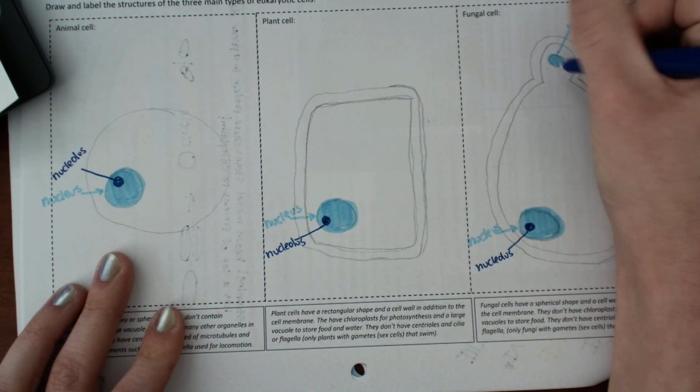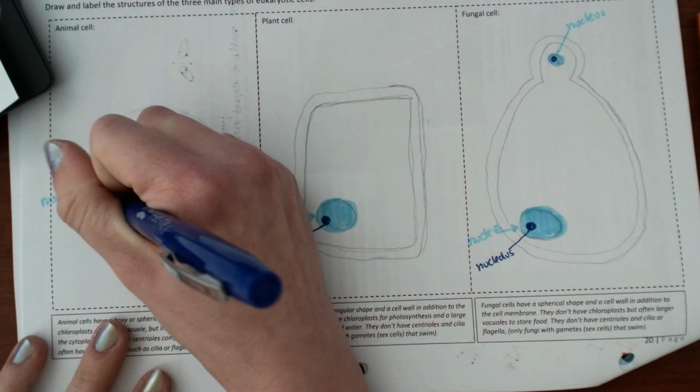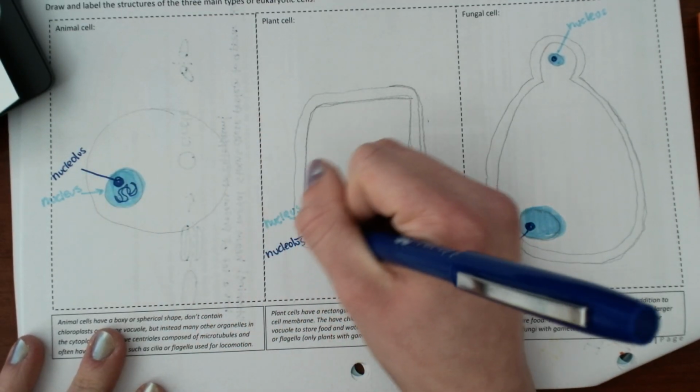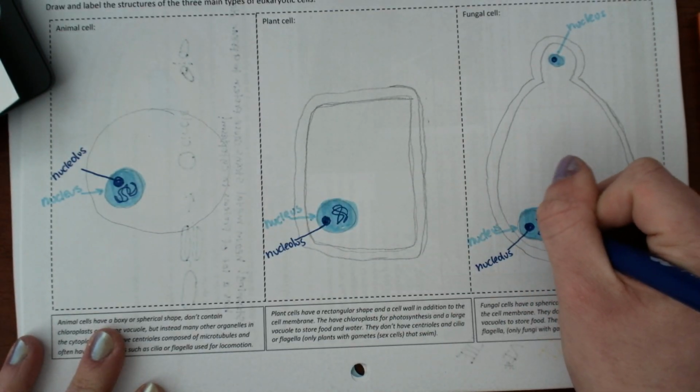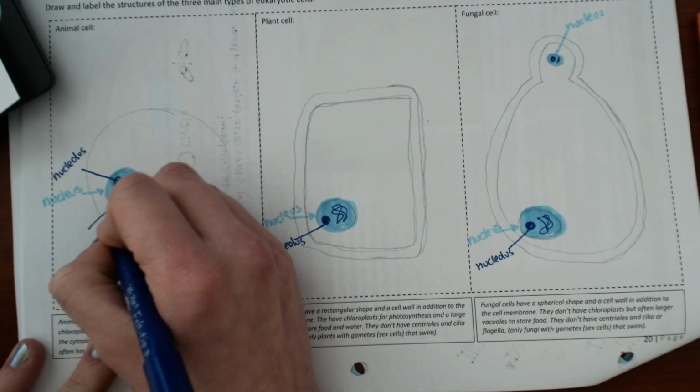Nucleolus. I'm not labeling it, but there she is. Oh, geez, I need, no, it's fine. You also have your DNA. Okay, there she is.